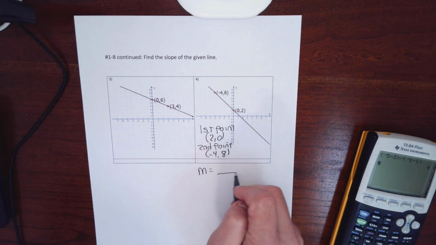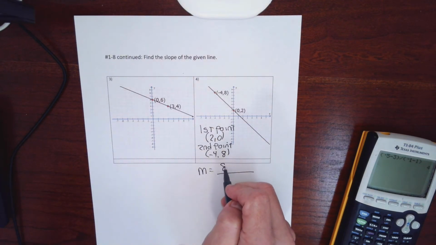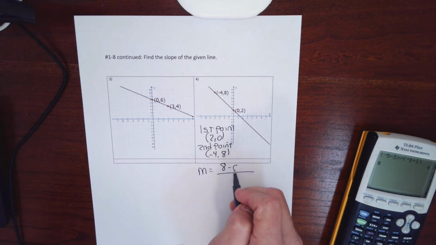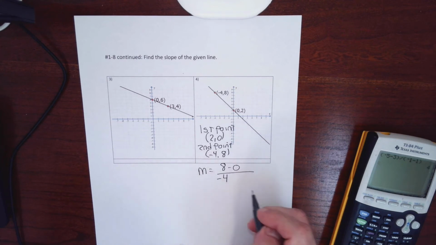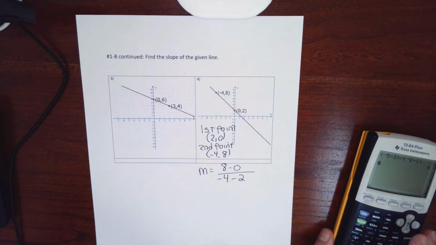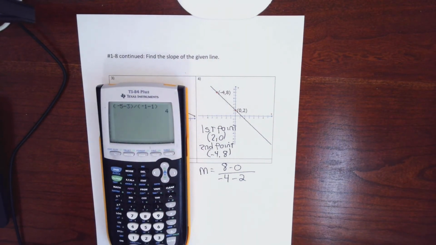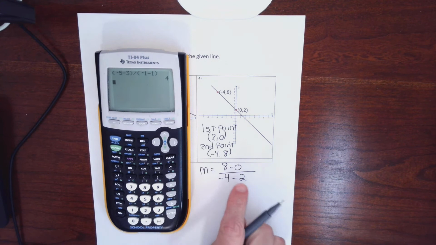Take the slope, writing the letter m for slope, is the y coordinate of my second point, which is 8, minus the y coordinate of my first point, which is 0, divided by the x coordinate of my second point minus the x coordinate of my first point. Let me show you this on my calculator, because my calculator is not the best with fractions, but I can get a decimal answer and turn it into a fraction.